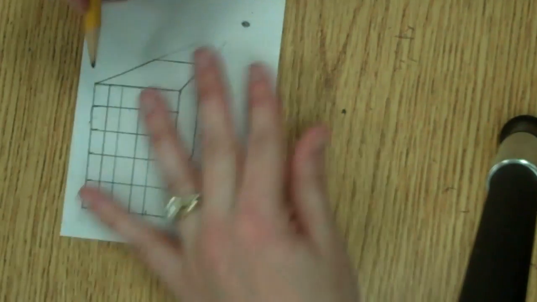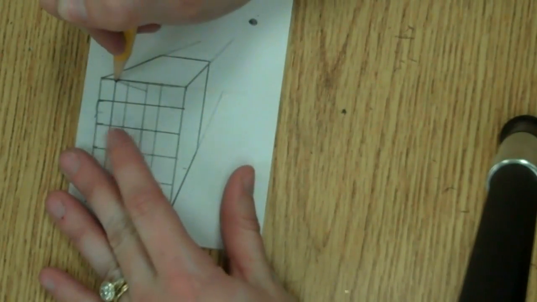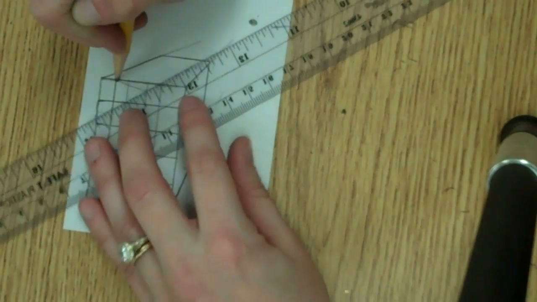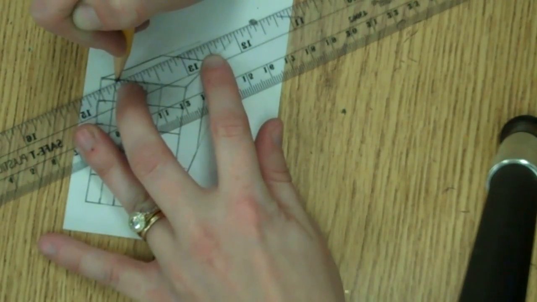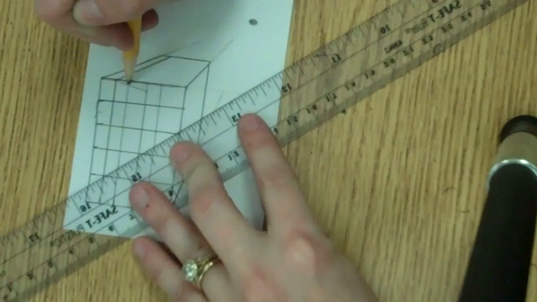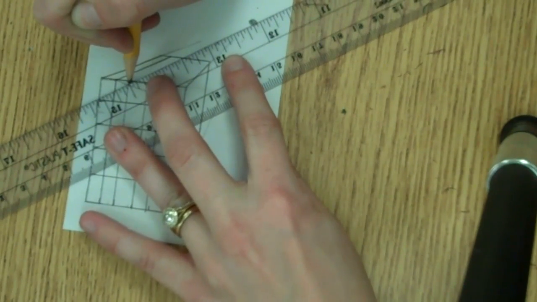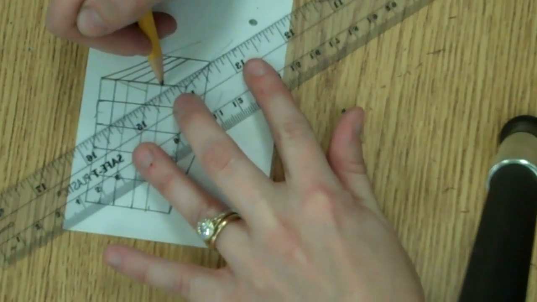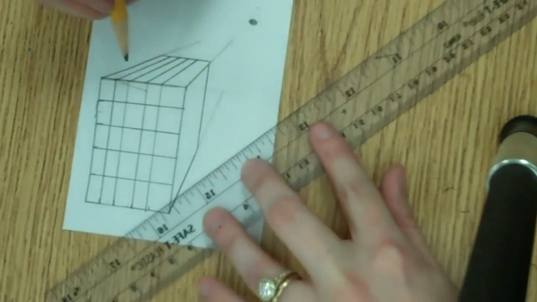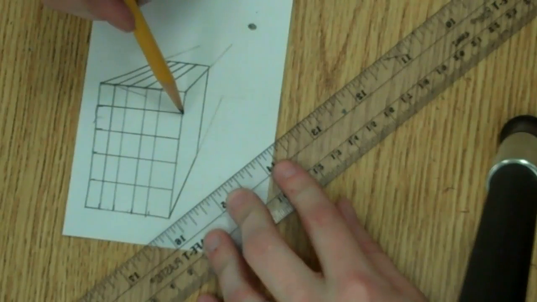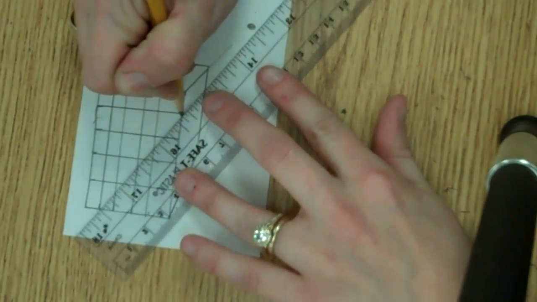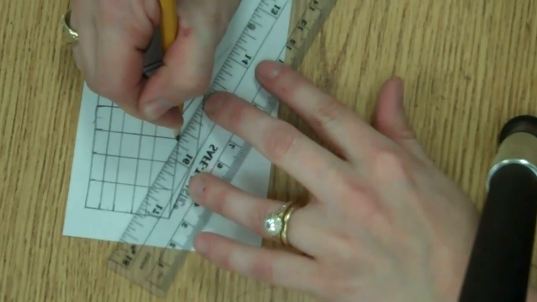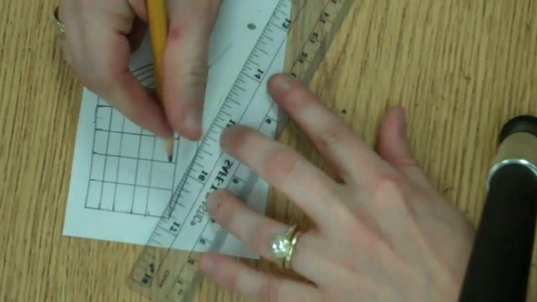Okay, now I'm going to use these marks as a guide for doing the sides of my box. So I'm going to line up this mark with my vanishing point and draw a straight line down. I'm going to take this mark, line it up with my vanishing point, draw a line. This mark and this mark. Next thing I'm going to do is the bottom. Take this mark, line it up with my vanishing point, draw a line. This mark, vanishing point, draw a line.